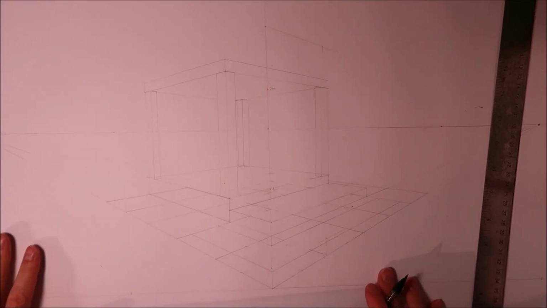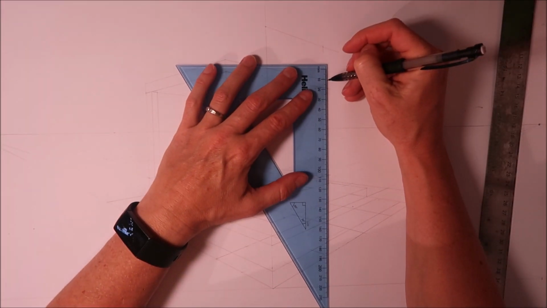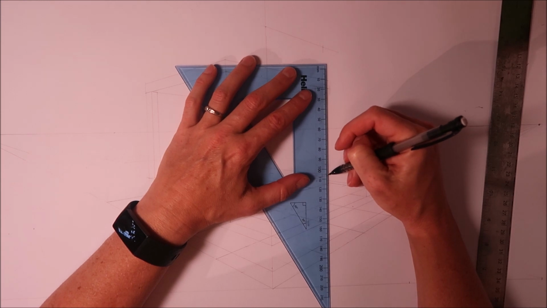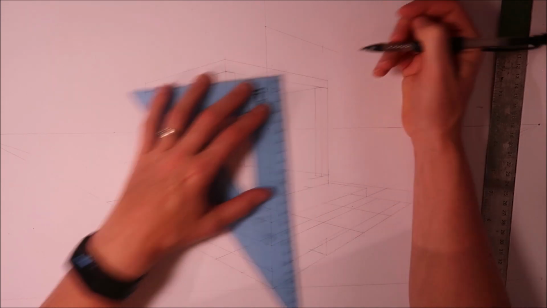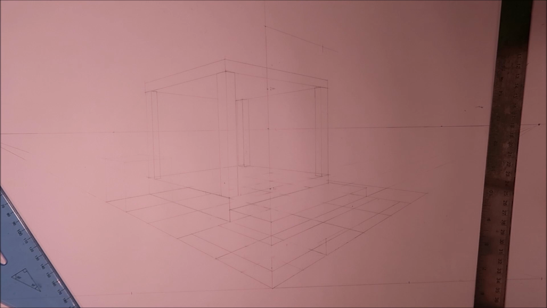It is really nice to see something come alive, isn't it? Something from a plan that you can't really imagine that well. And now there you go. Now we have this little pergola. Looks pretty cool.